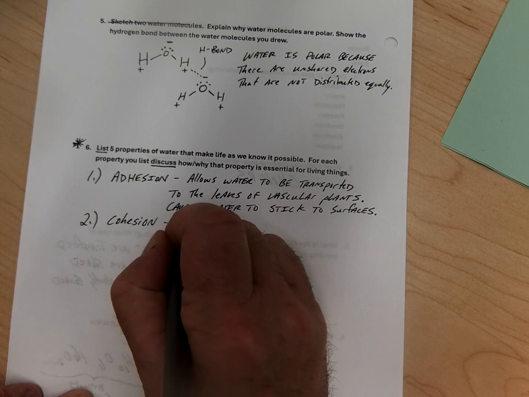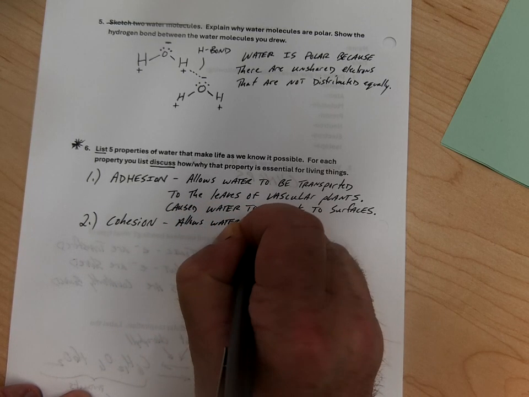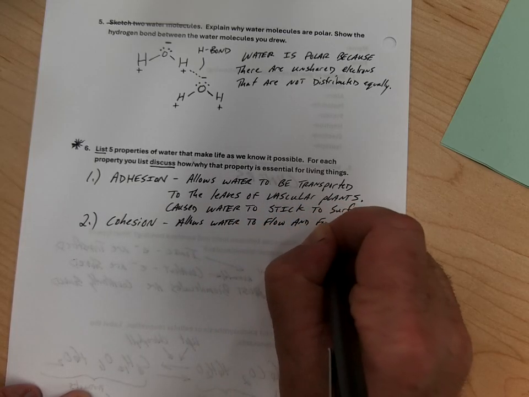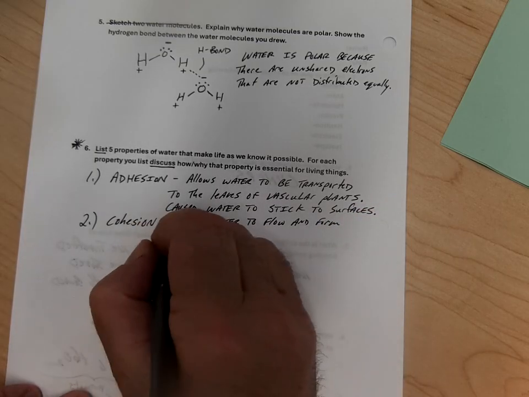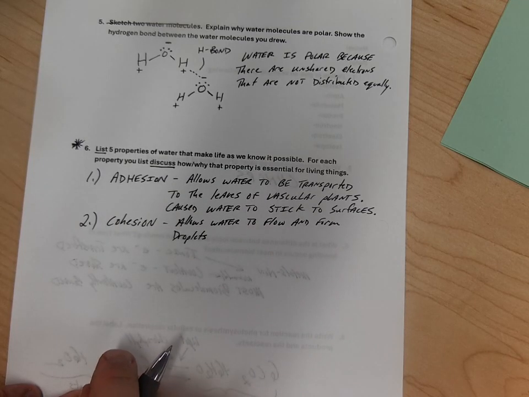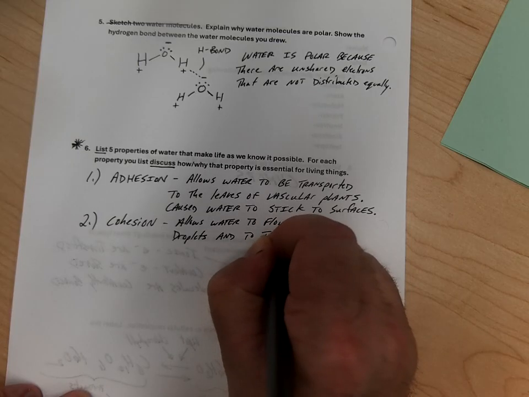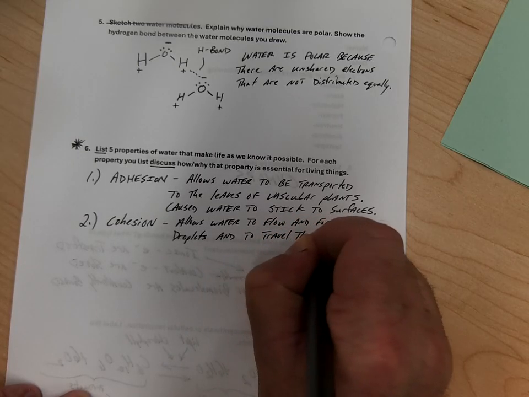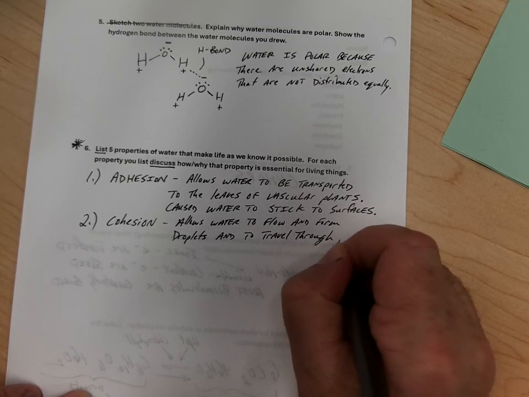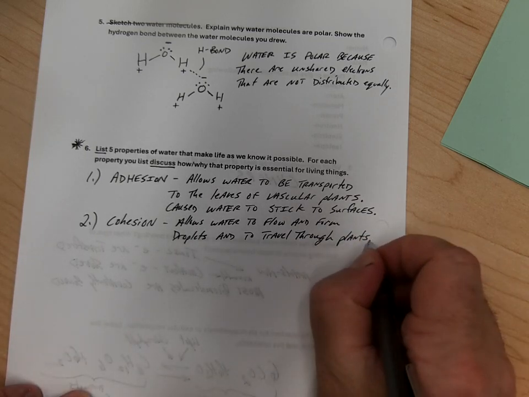Yeah, it allows water to flow and form droplets and to travel. That's kind of related to the adhesion. Cohesion and adhesion work together to allow water to travel through plants, but also to allow water to travel through you.